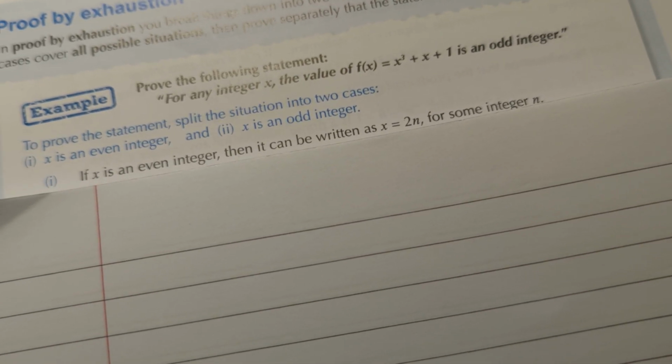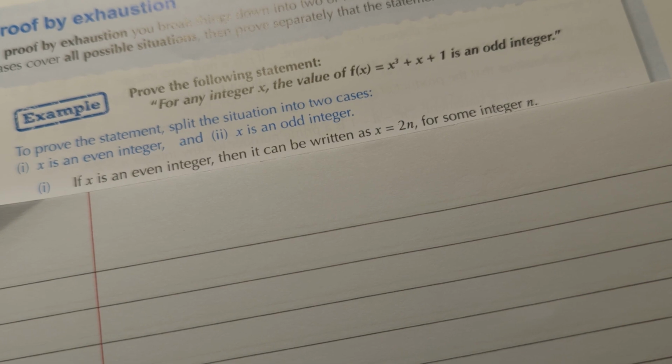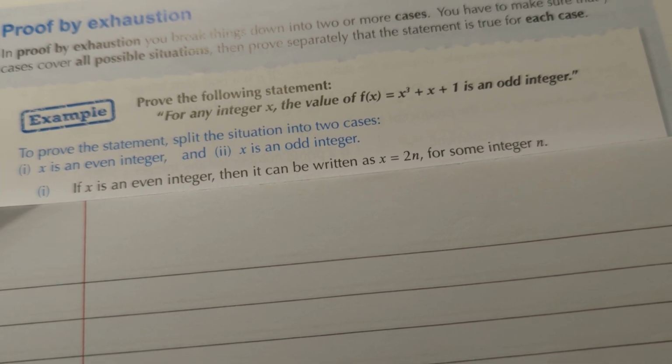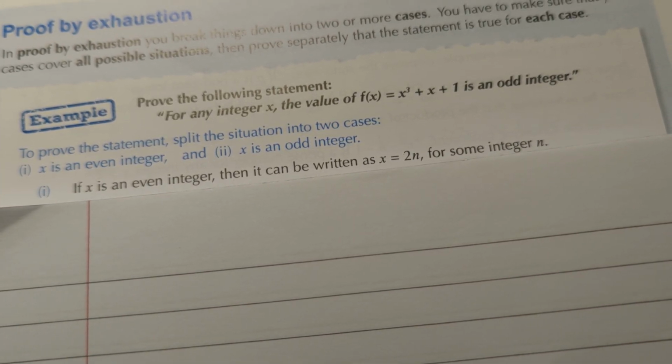Because they have given that x is an integer, an integer may be positive or negative, so we have two conditions. Sorry, even and odd: an integer can be even or an integer can be odd.